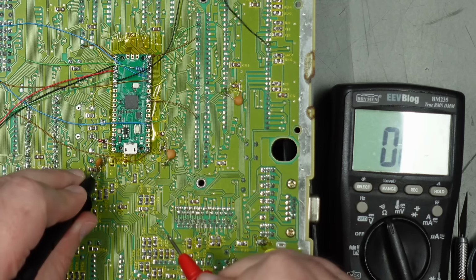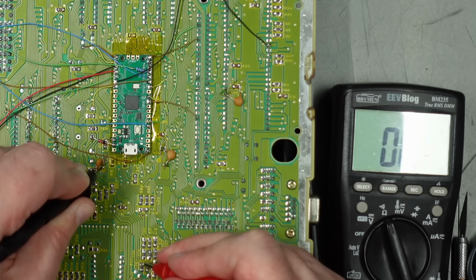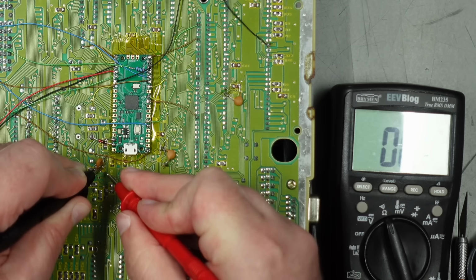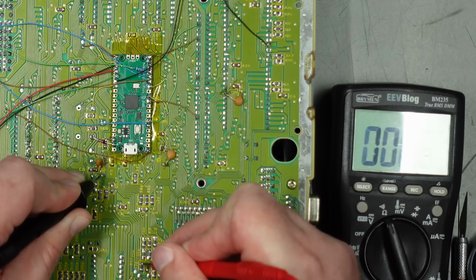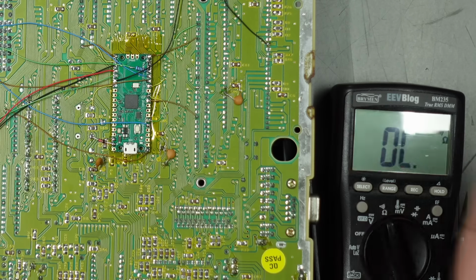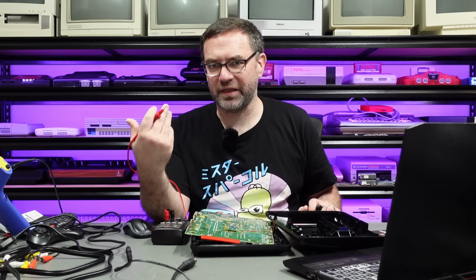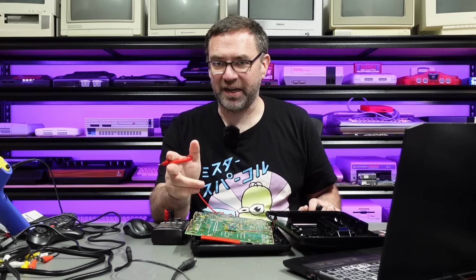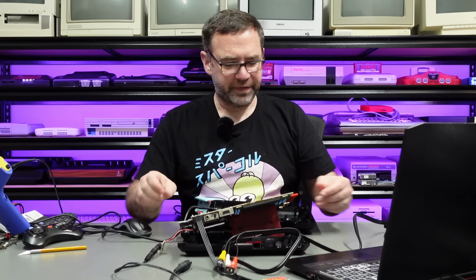So that trace should now be cut. So if we check from this via to R23, there's nothing there. If we check from there to the cut trace, yeah, it's definitely been severed right in the middle. And you may be wondering why I cut the thicker trace on the underside when I could have just cut the thinner trace on the top side. Don't worry, I do have a plan. So let's first take a look at composite video, make sure there's no color there.